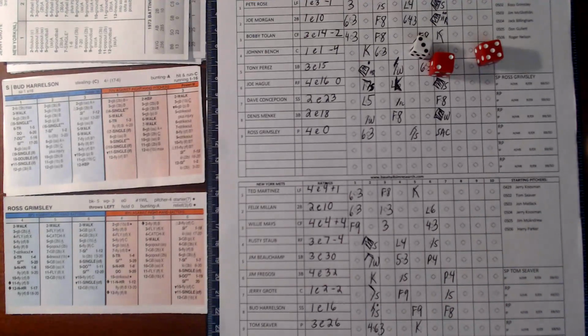I think that's going to be it for Seaver. So we're going to bring in a pinch hitter. Let's see. They don't got anything, the Mets. Let's bring in George Theodore.